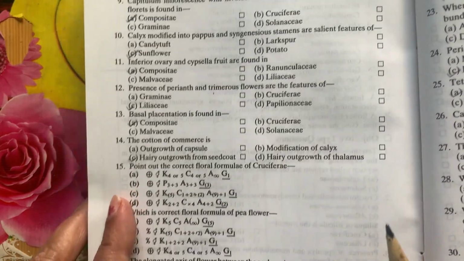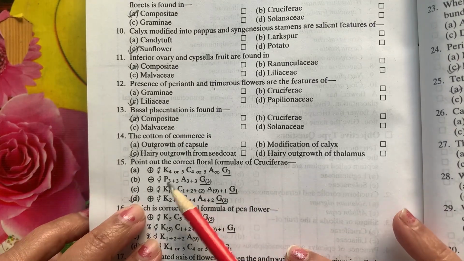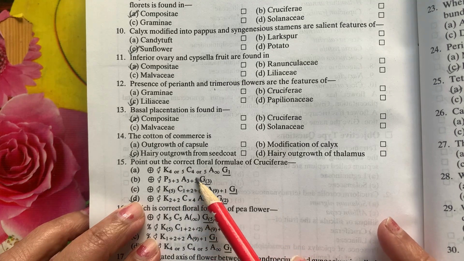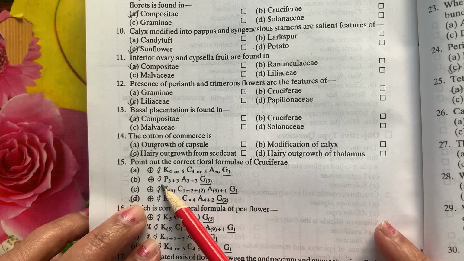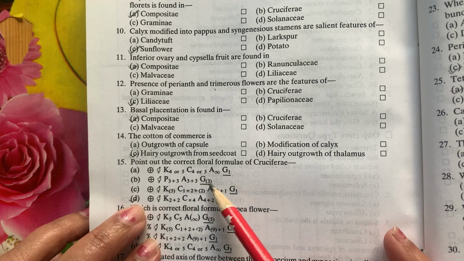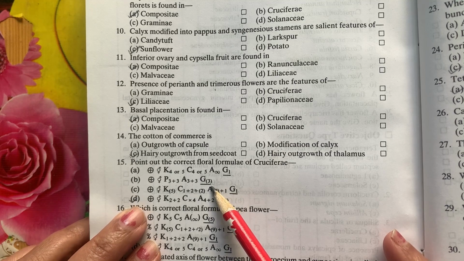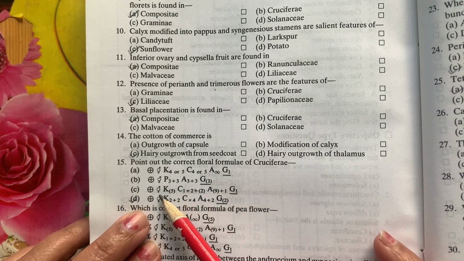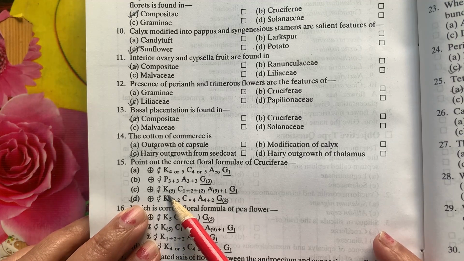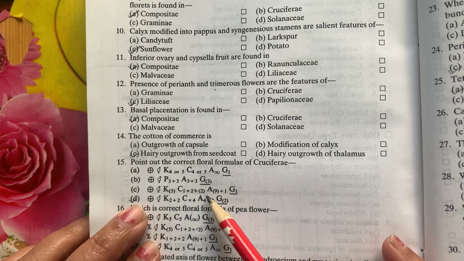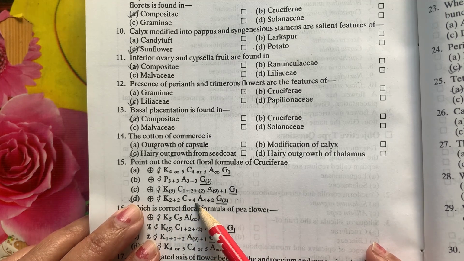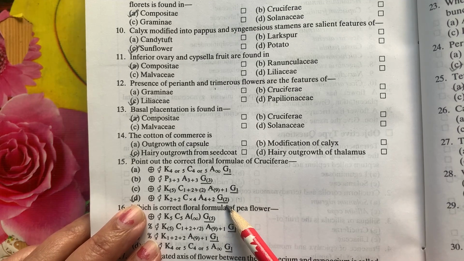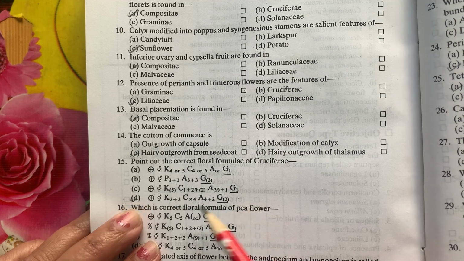This is the correct. Point out the correct floral formula of Cruciferae. Actinomorphic, bisexual, K4 or 5, C4 or 5, A indefinite, G inferior ovary. Actinomorphic, bisexual, perianth 3 plus 3, androecium 3 plus 3, tricarpellary ovary, superior, inferior. Actinomorphic, bisexual, calyx K5, C1 plus 2 plus 2, A9 plus 1, G1 inferior. Actinomorphic, bisexual, K2 plus 2, C cruciform corolla multiplied cross 4, A4 plus 2, G syncarpous inferior. The correct option is D.